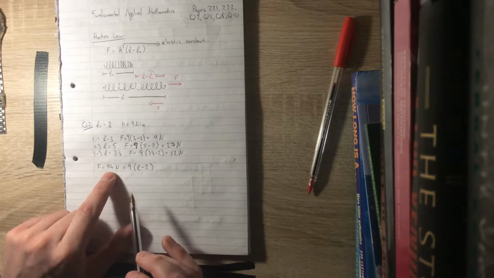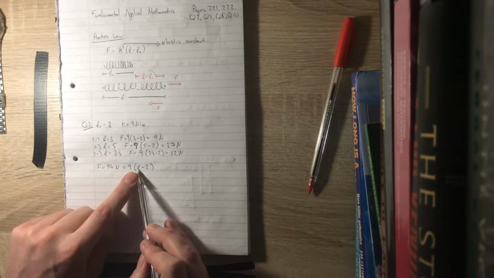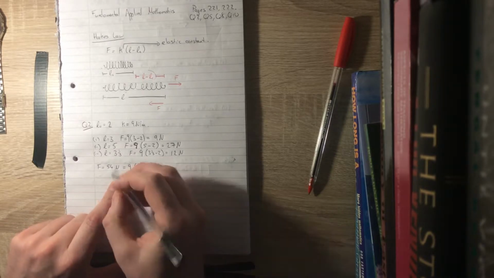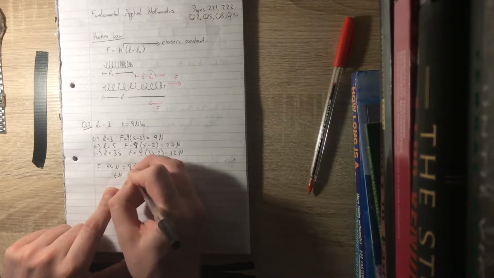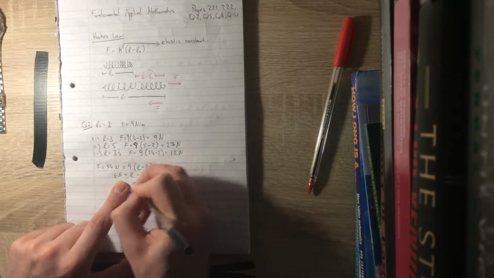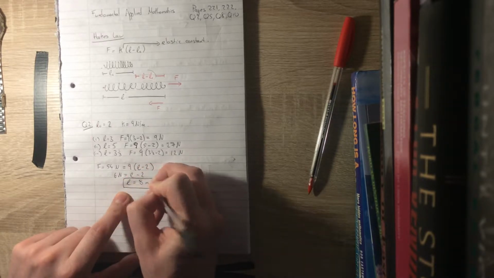When do you get a force of 54 newtons? Well, the force there has to be 9 times the length minus the natural length, the extension, which means 54 newtons. When you divide across, 54 divided by 9 is 6, which is L minus 2, and the length has to be 8 meters.